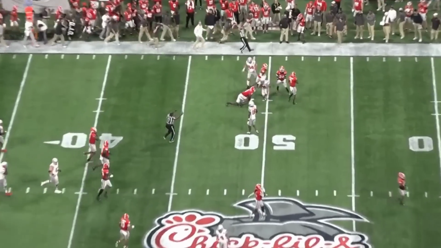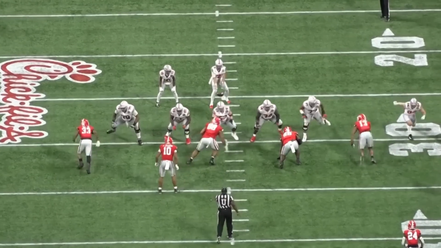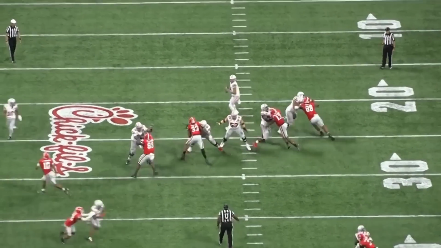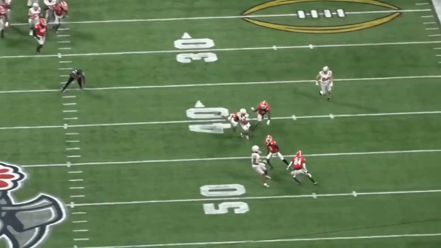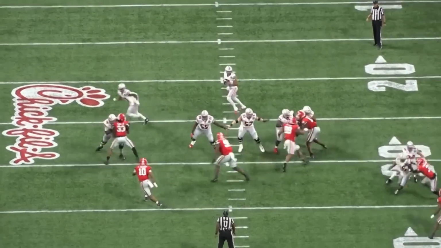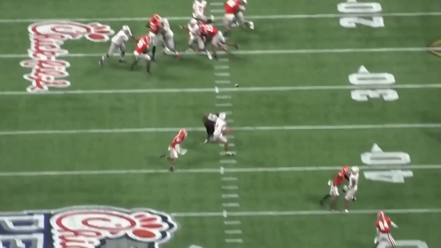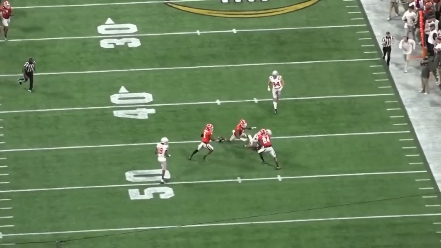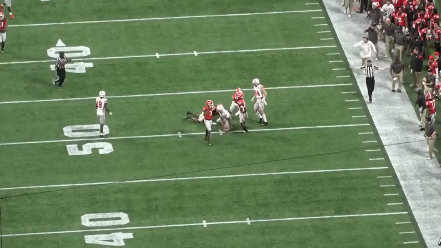Appreciating the umpire's flexibility and movement as well. I like it. Watch the umpire. Get down. Yo! For me, though, CJ Stroud, the base, the decisiveness, full field read, playing in rhythm, outstanding. Love it.